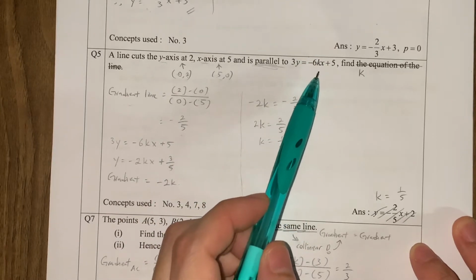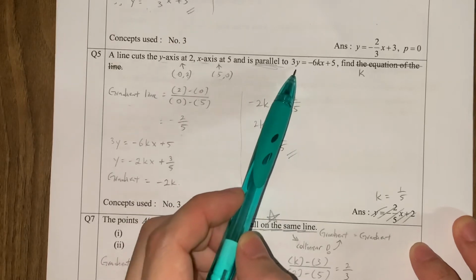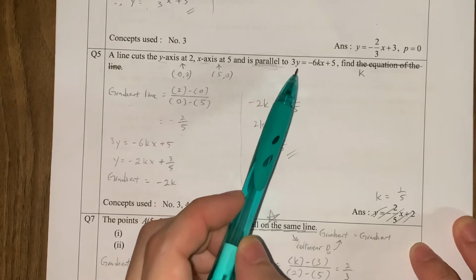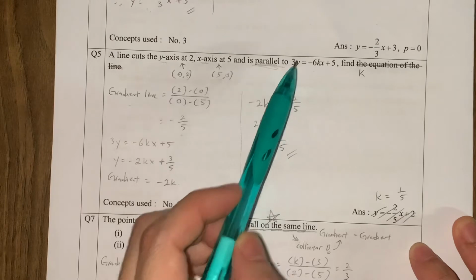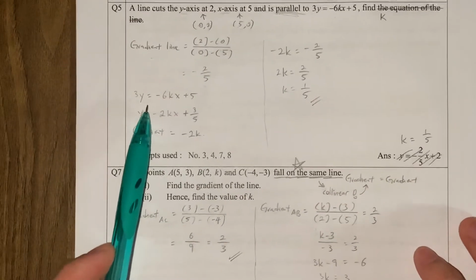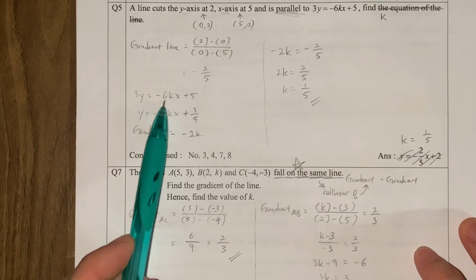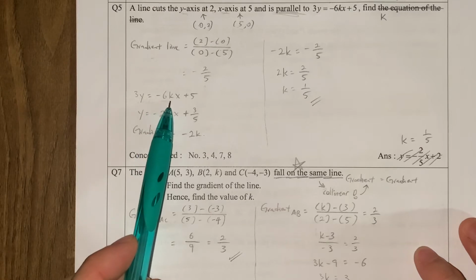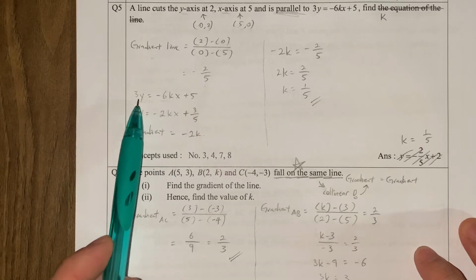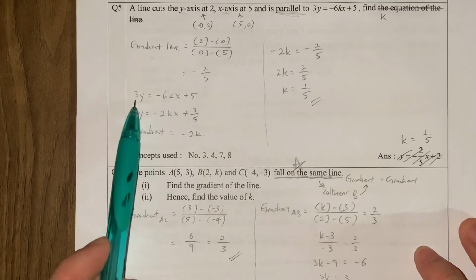Now I'm going to find the gradient of this line. Now be careful, you can only see the gradient when it's y equal mx plus c, 1y equal mx plus c. This is 3y. That's why you see I started here. This is not the gradient, right? This -6k is not the gradient because this needs to be 1y.